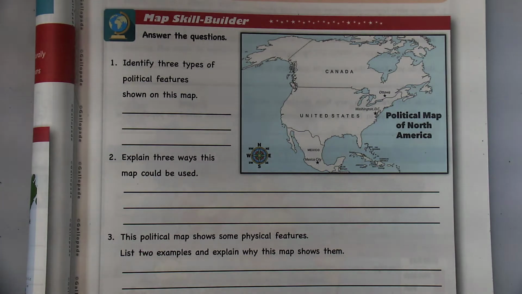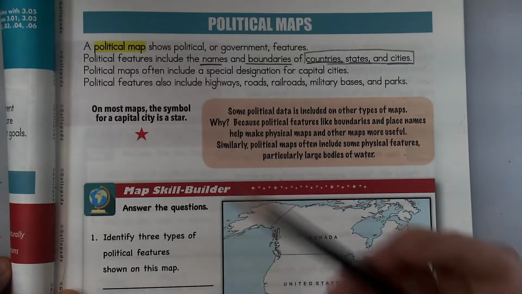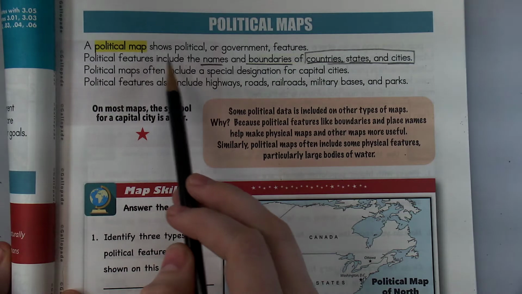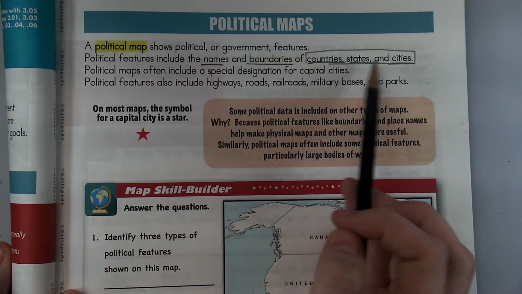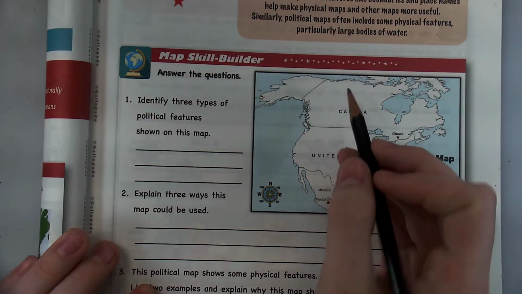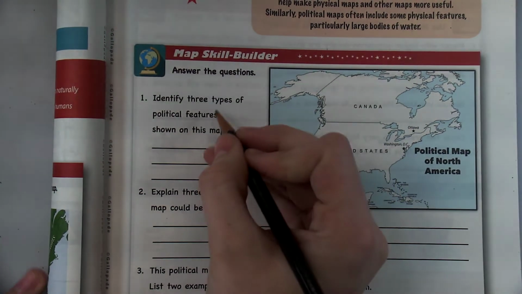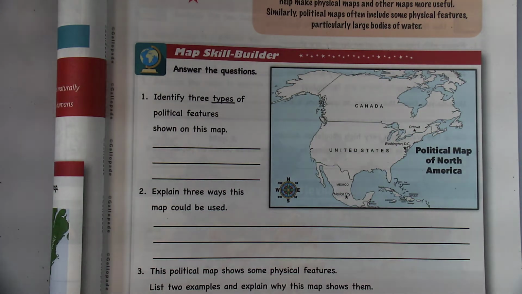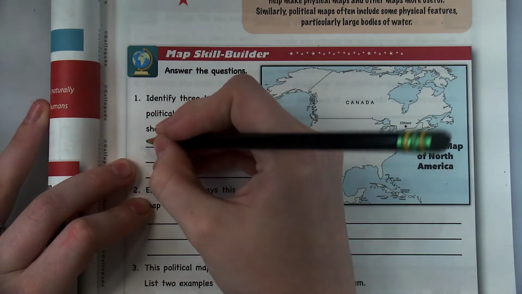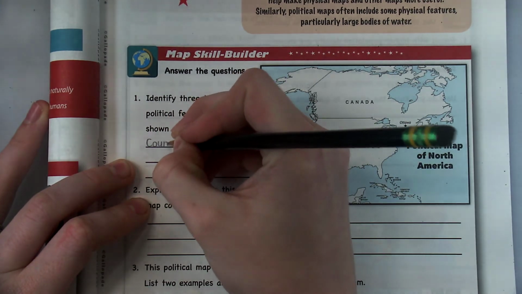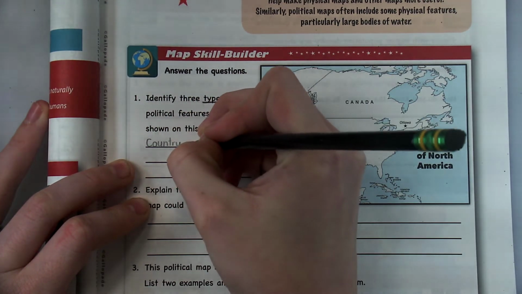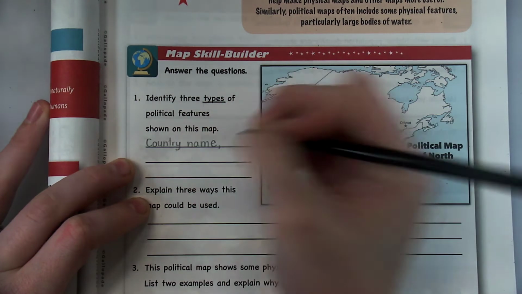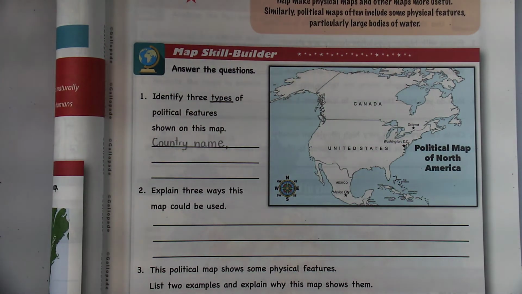Well, what if I've forgotten what a political feature is? If I look up here, I know that political features include the names and boundaries of countries, states, and cities. So, well, I see Canada on here, but it's asking for 3 types of political features. So I cannot put Canada because that's an example. A type would be, I see a country name, and that country name is Canada.